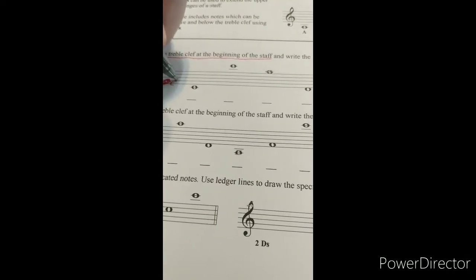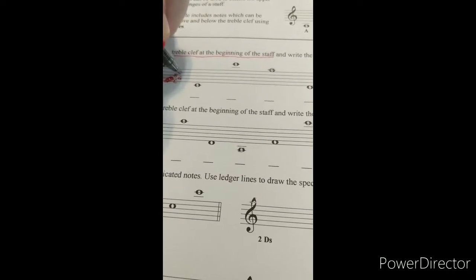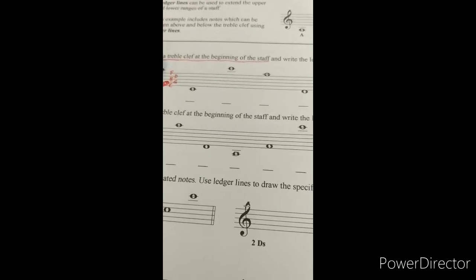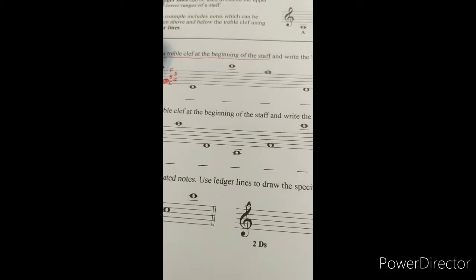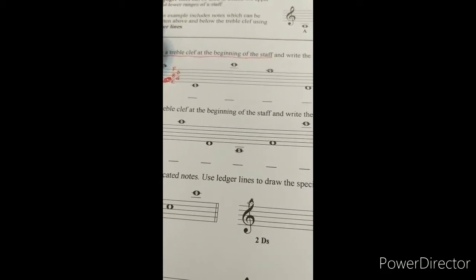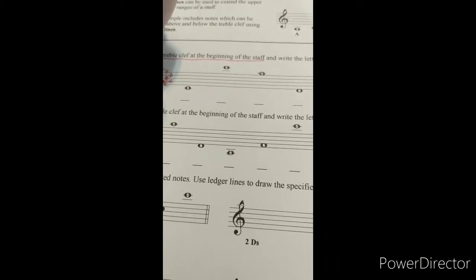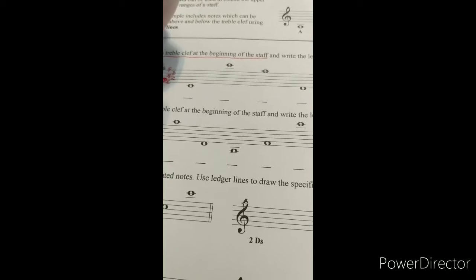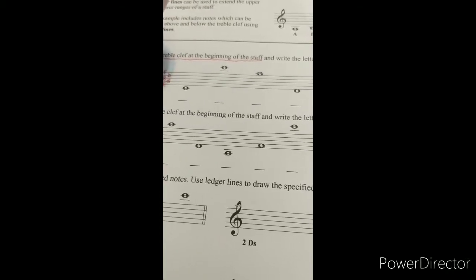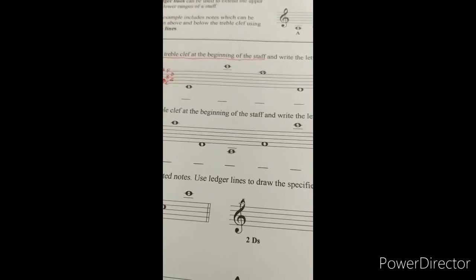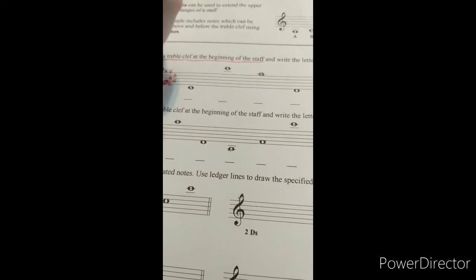Every good boy does fine. We've got that. So the space, there's a space between this top line and this first ledger line. The space between that's after F is going to be G. And then the line above G would be A. So the answer is A.